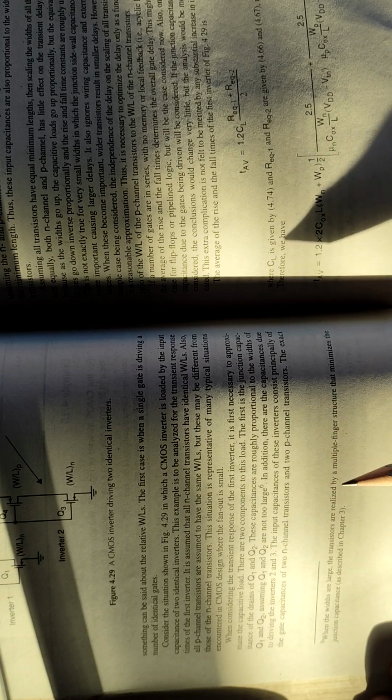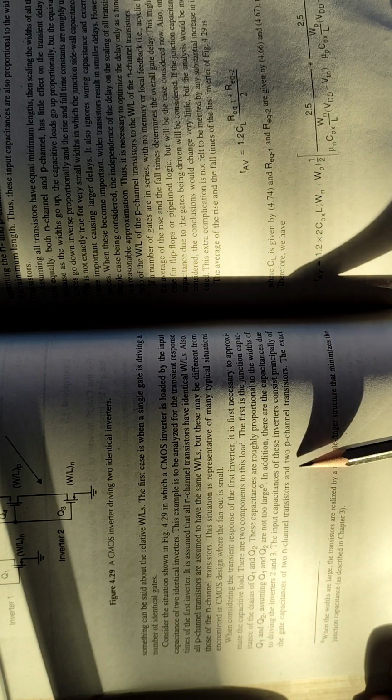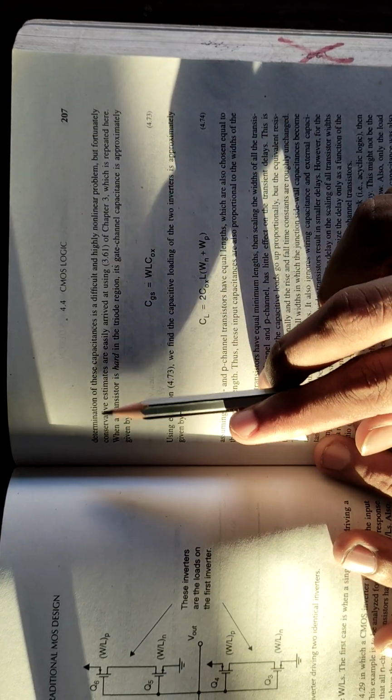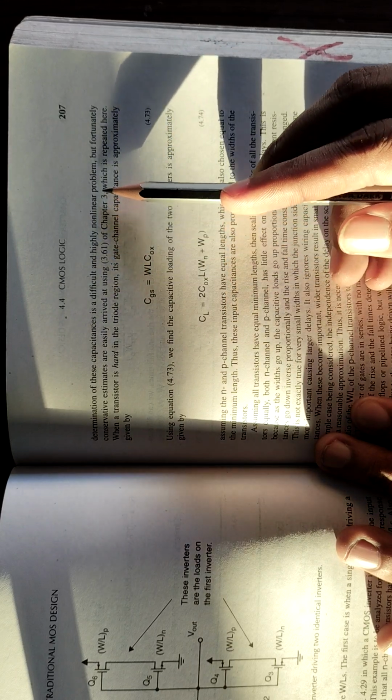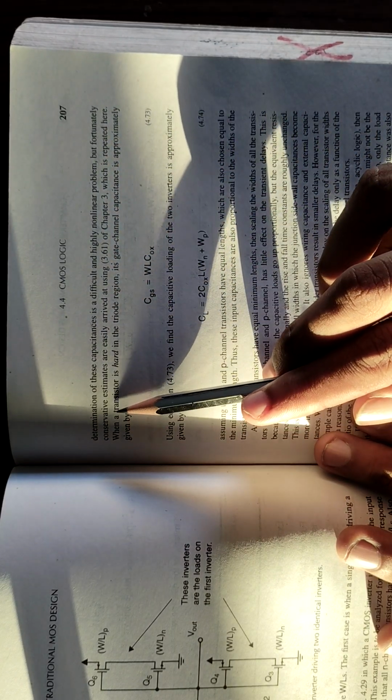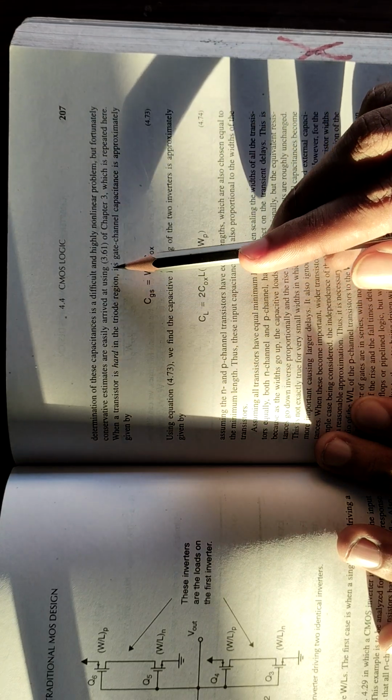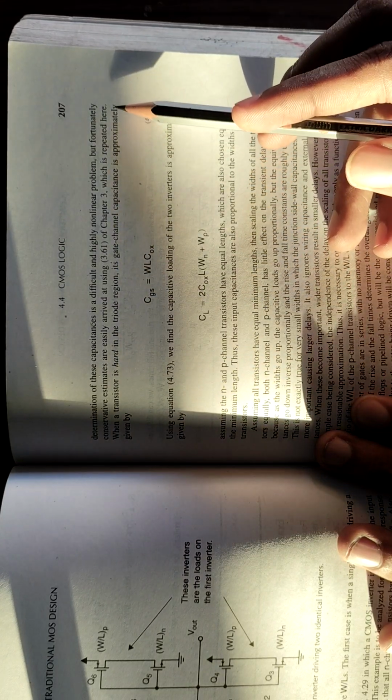of n-channel transistors, of two n-channel transistors and two p-channel transistors. The exact value depends on the widths, which are large. The transistors are realized by a multi-finger structure that minimizes the junction capacitance as described in the chapter. Determination of these capacitances is a difficult and highly non-linear problem, but fortunately conservative estimates can easily be arrived at using the equation of the chapter, which is repeated here.